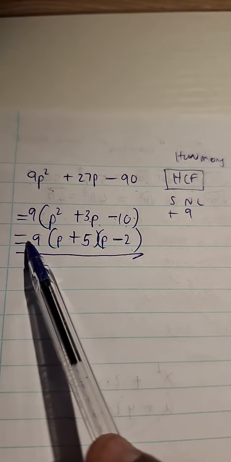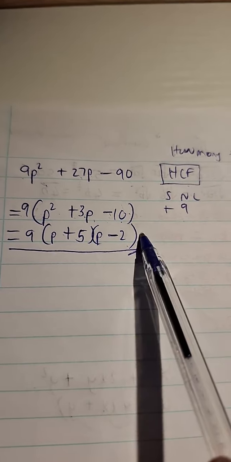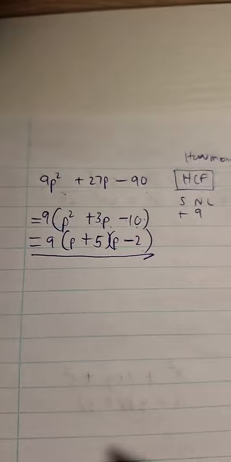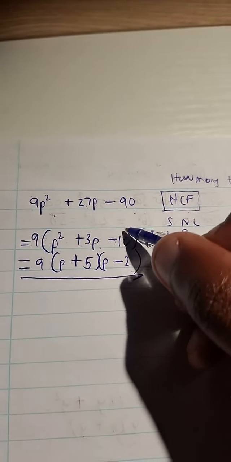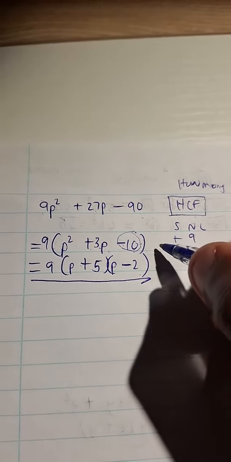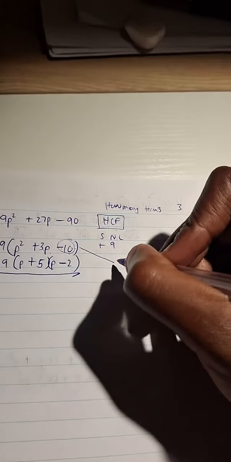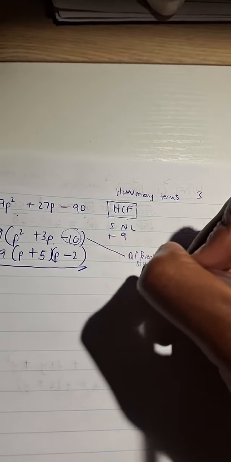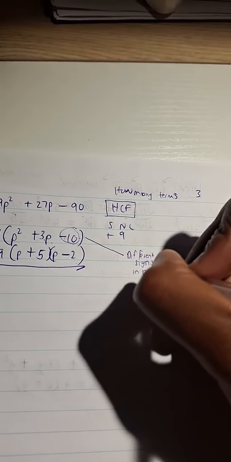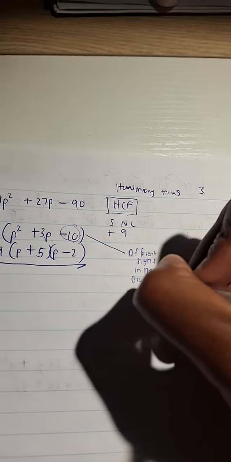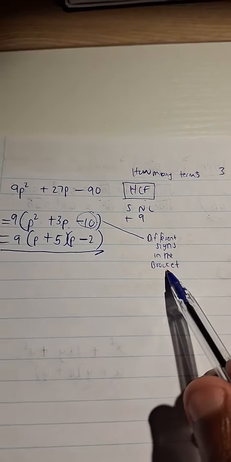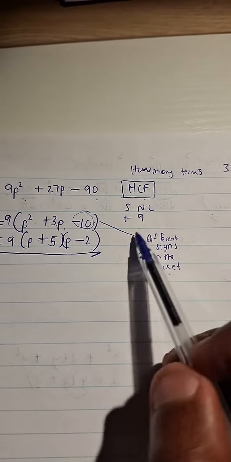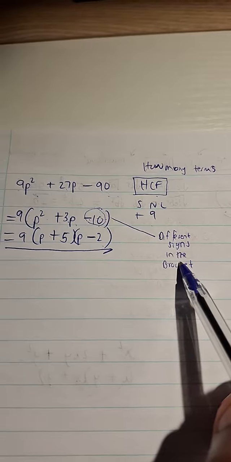After doing that, the next step is the brackets. I said to you guys that the minus sign for a constant term means we are going to have different signs in the bracket. That's what a minus sign means. A negative constant term means we are going to have different signs in the bracket.